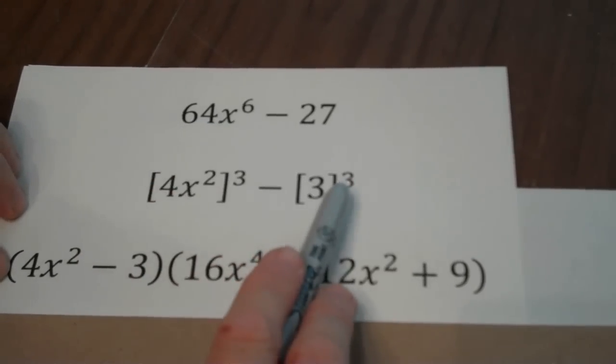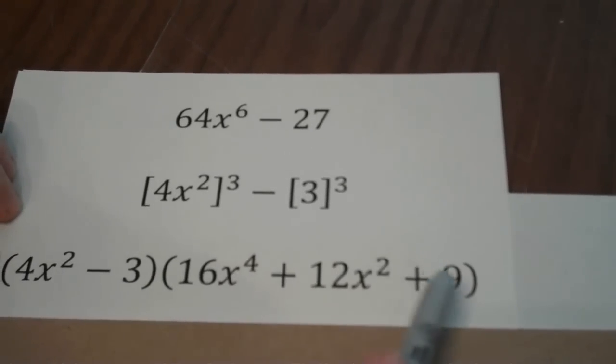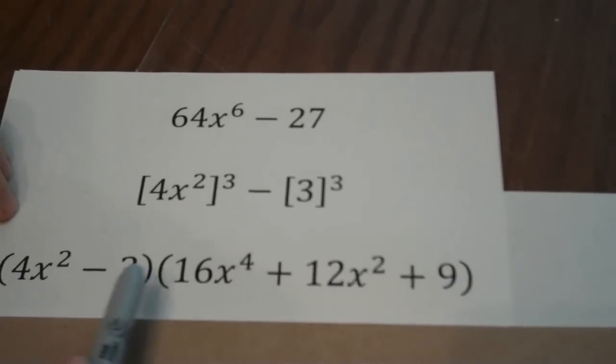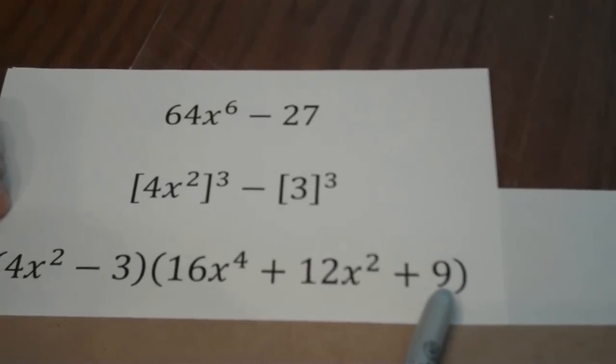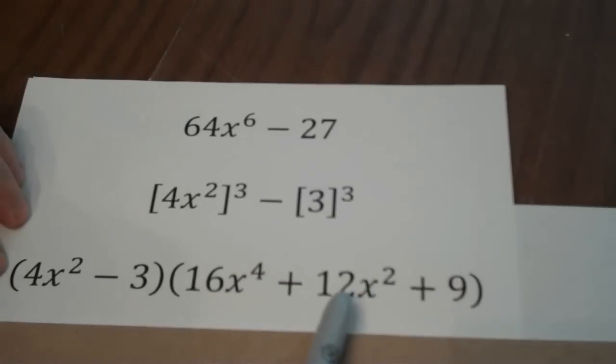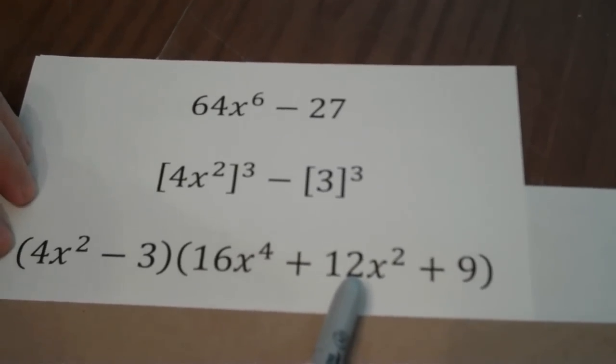My second term, again, I merely took off the cube, so I have a 3. To find my last term, once again, I just merely square the 3. Negative 3 squared is positive 9. The trick is the middle term.